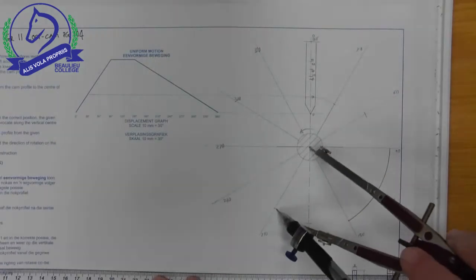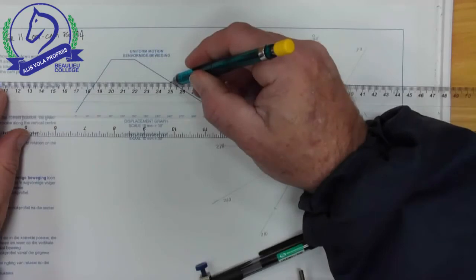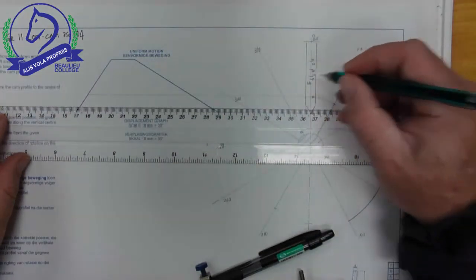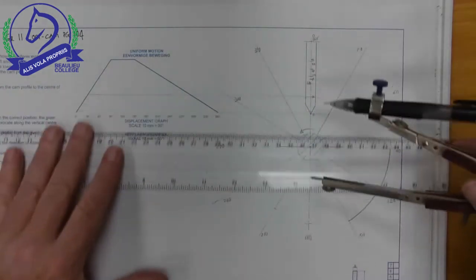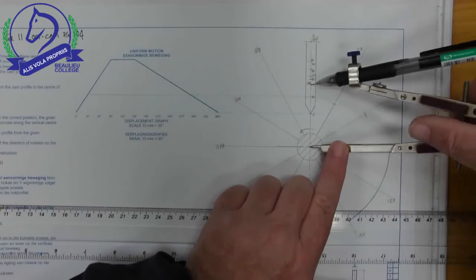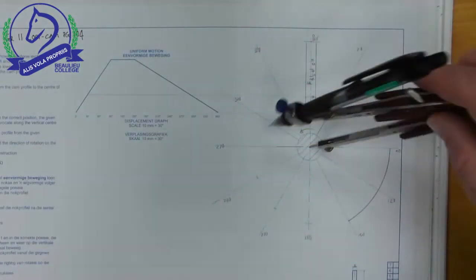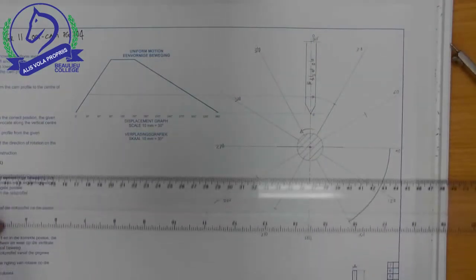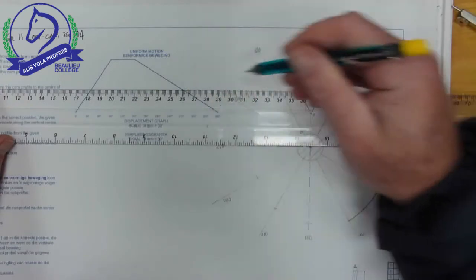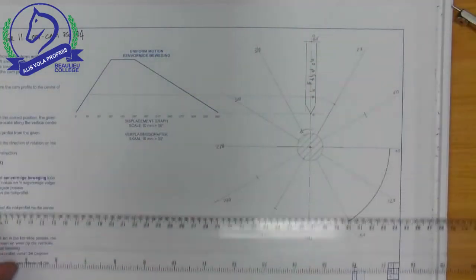Mark it off. 240. Set my compass to that distance. There's 270.